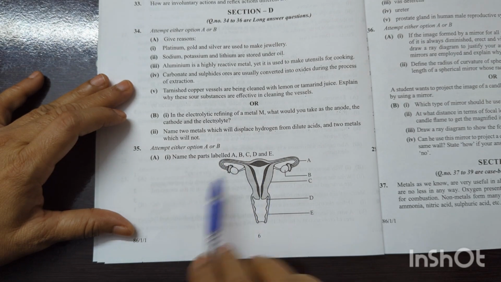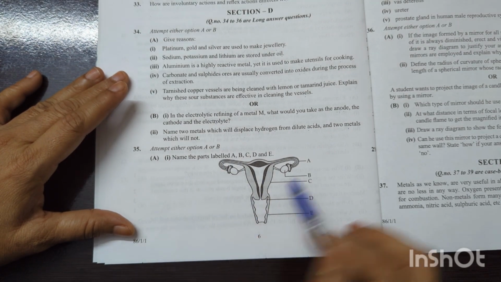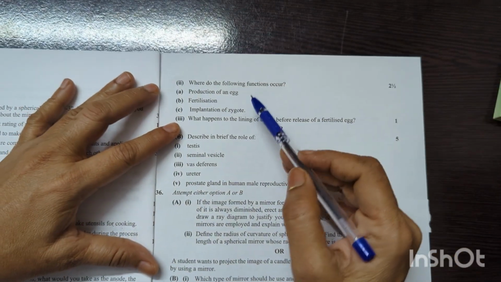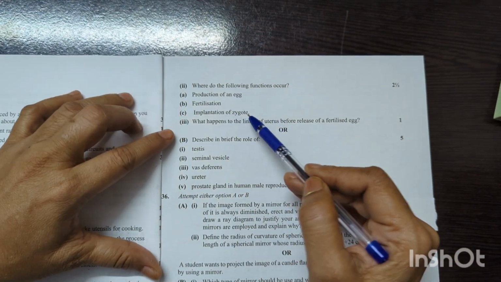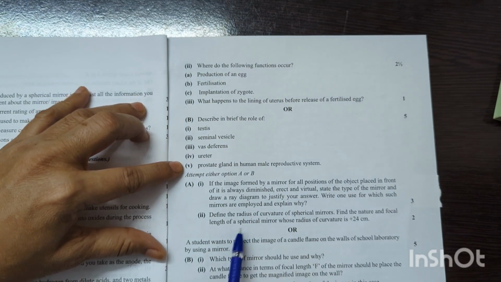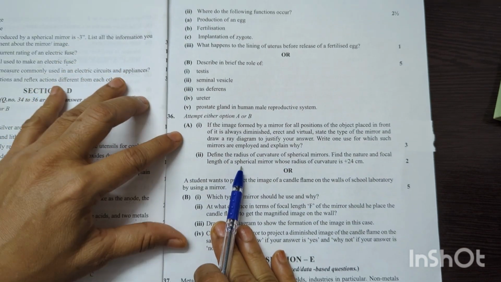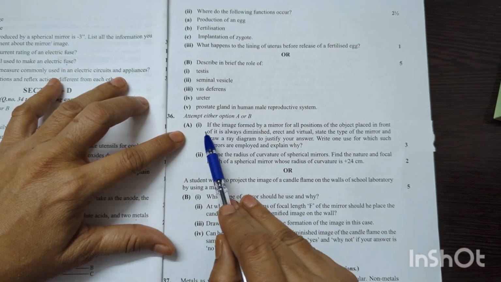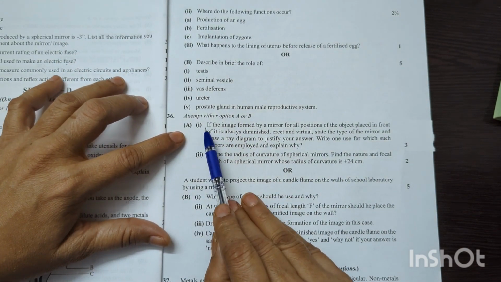Then you are given a biology question where you have to label the parts A, B, C, D, E. Okay, fine. Let's move ahead. Okay, so this is also a biology part. Then that is it. Okay, let's move ahead. Attempt either option A or B. That's a physics question back.